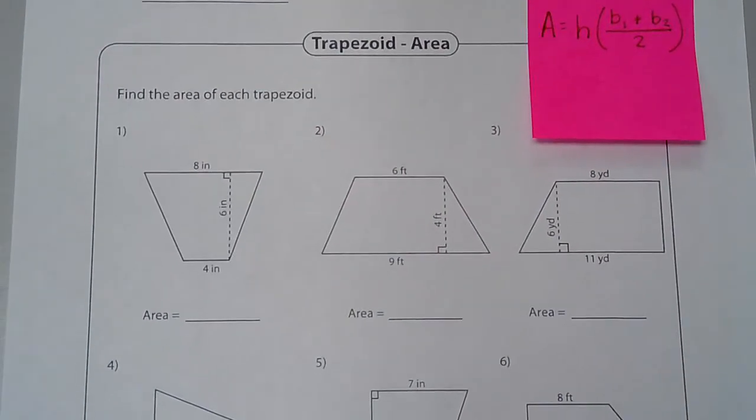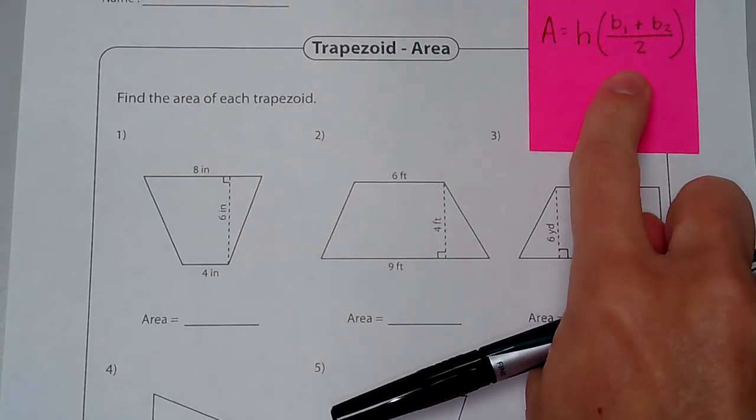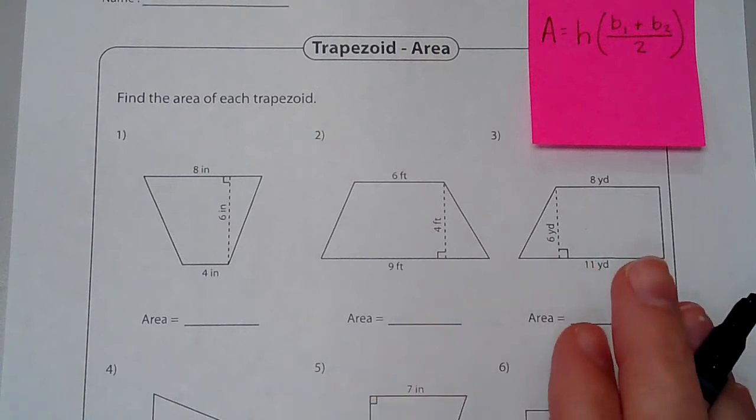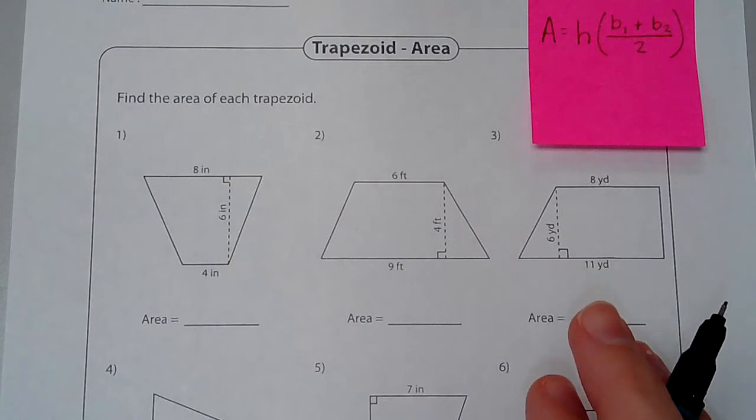We're just going to do a couple of these, and then hopefully that'll help get you in the right direction. All right, so my formula is up here. I would recommend writing it on your paper as well, just so that you always have it as a reminder. All right, now this paper is nice because they only gave you the 3 numbers that you need. They didn't give you anything for slanted sides. They didn't give you anything to mess you up, just the 3 numbers that you need to solve these problems.